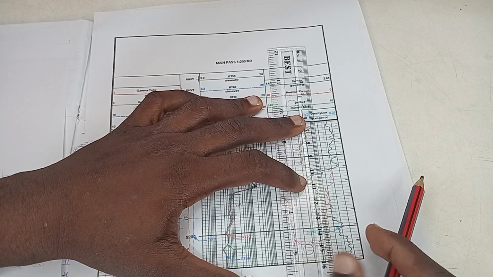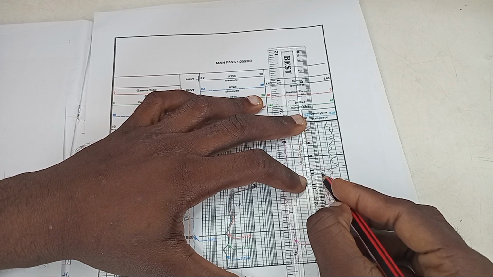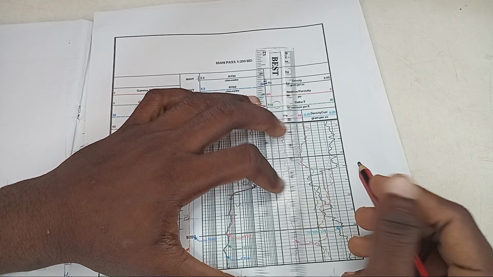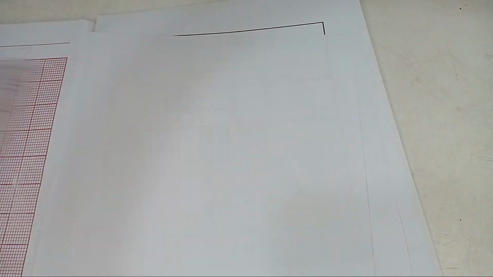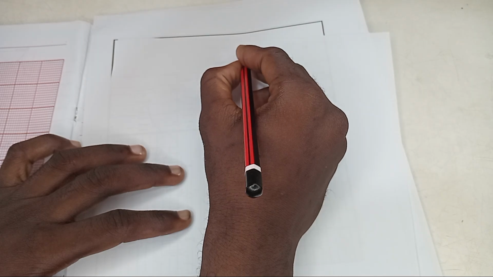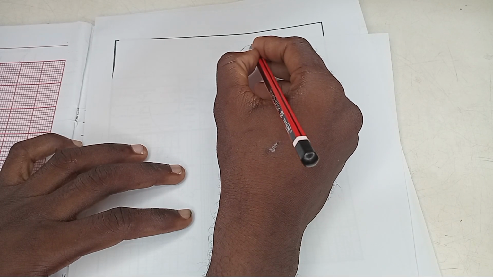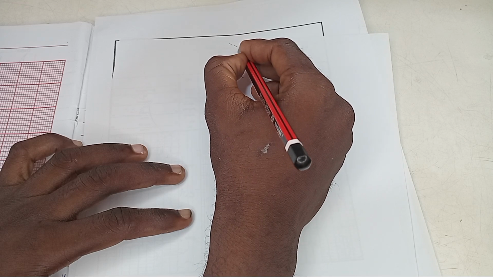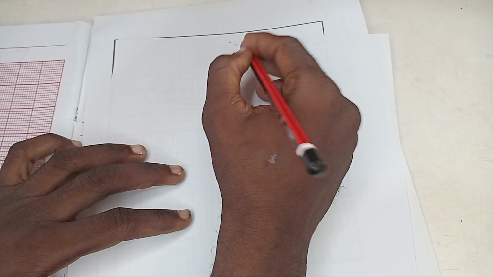So that average is your reference line. This curve is coming from this other side, and this one is coming from here. It doesn't matter if it's in the middle.